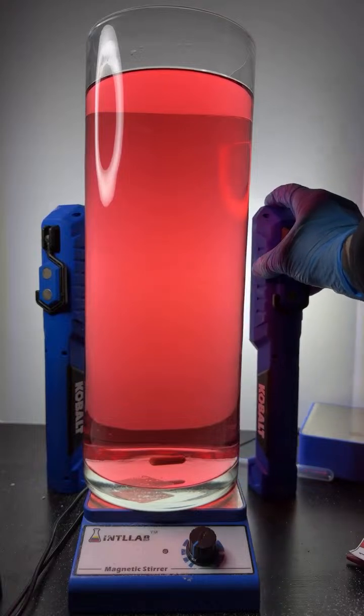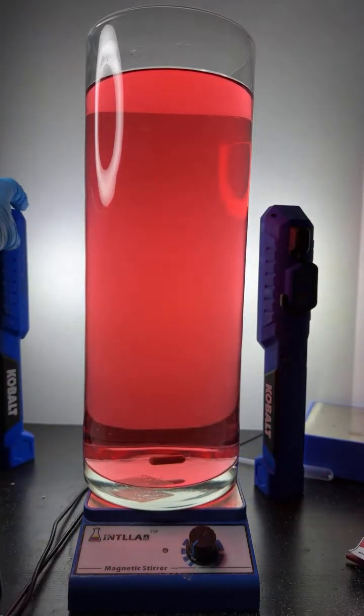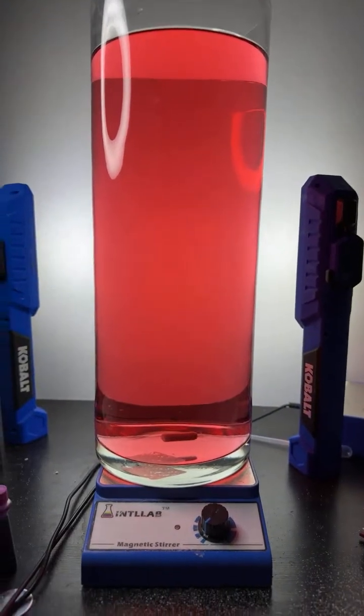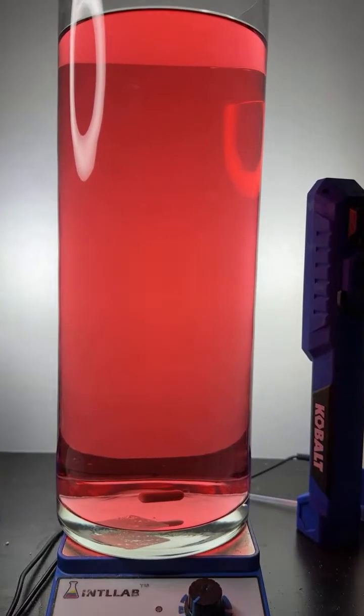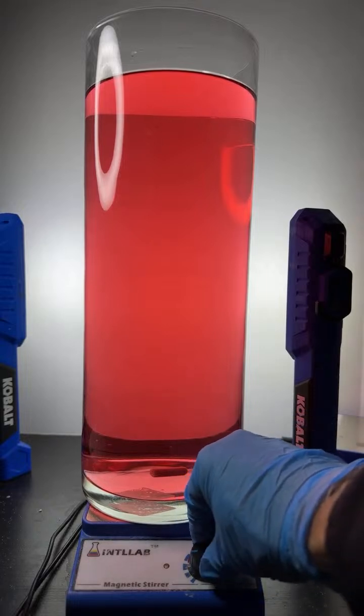I'll put these over to the side so we can get that backlighting looking nice. That backlighting really helps make everything pop. All right, let's get the stir bar going.